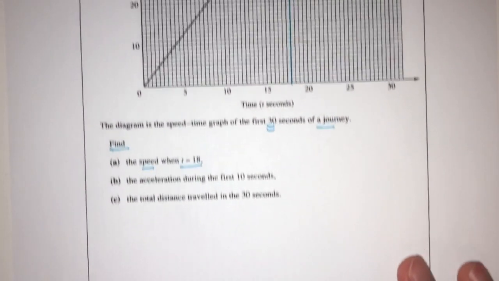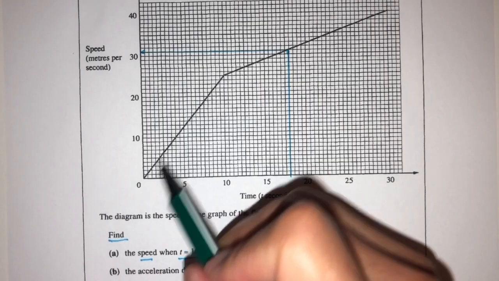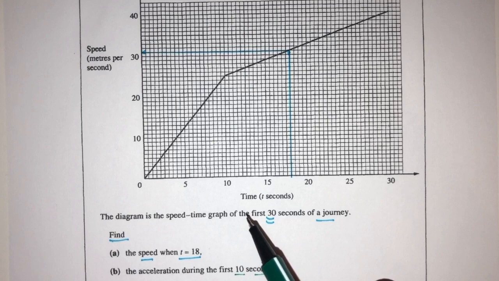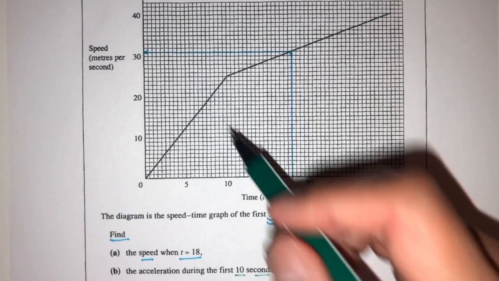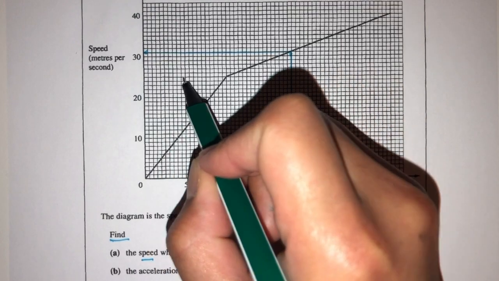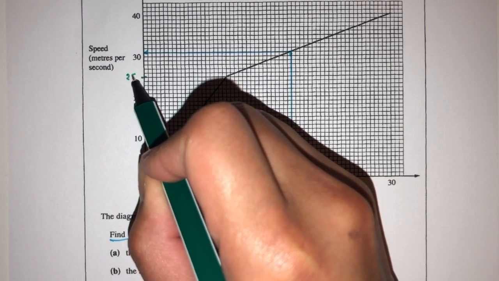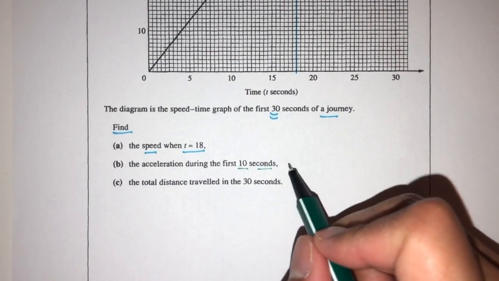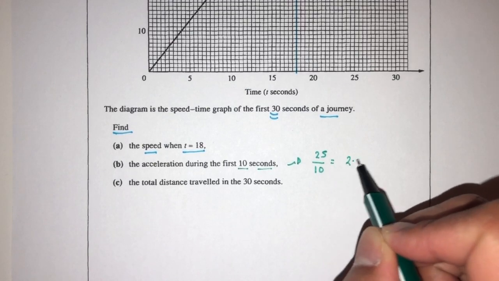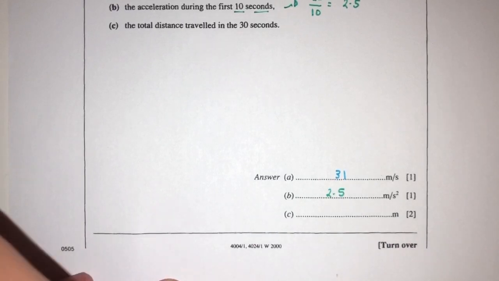Okay. Now for part B, we have to find the acceleration during the first 10 seconds. So for this part, as you guys know, the gradient of a speed-time graph is the acceleration. To find the acceleration, we can simply take the height divided by the base. So let's see, the height here is 1, 2, 3, 4, 5, this is 25. The height is 25, the base is 10, so 25 divided by 10 will be 2.5 meters per second squared for the acceleration.